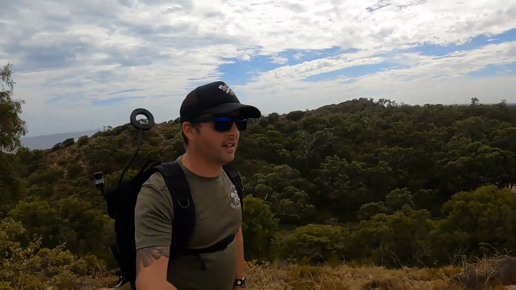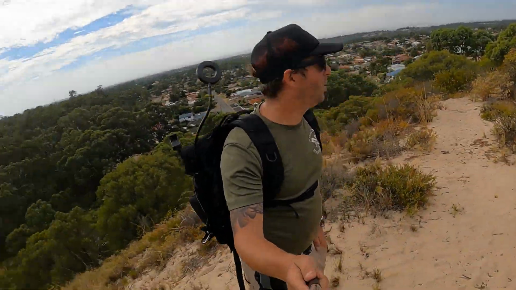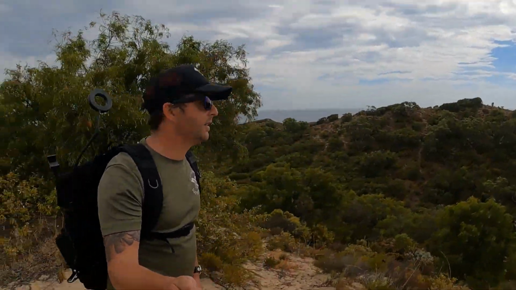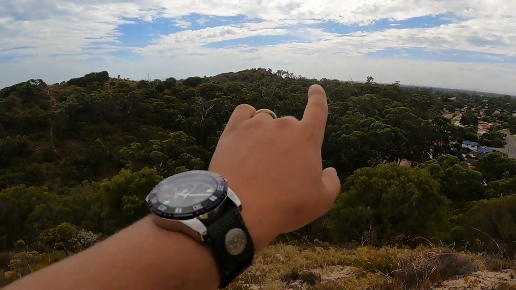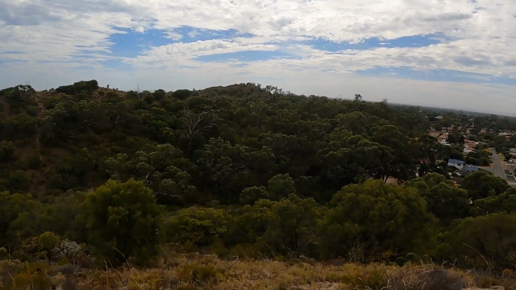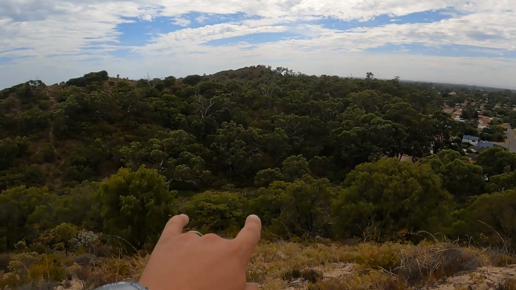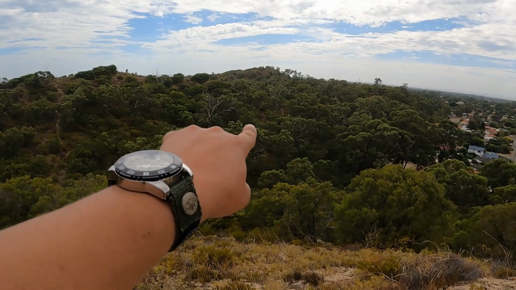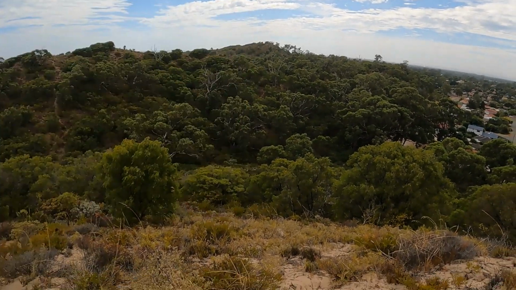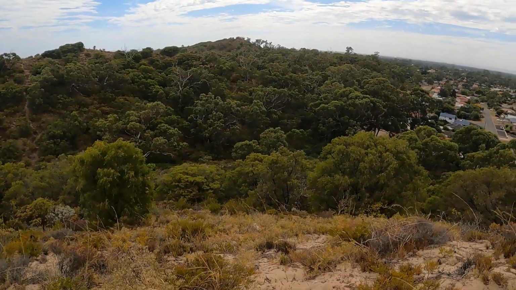All right, so I am officially out of track. I came off the track a bit before. Now my car is all the way on the other side of those hills. Now there is a valley right there, not that you can see it, but just after that hill there, there's a big valley under there too.